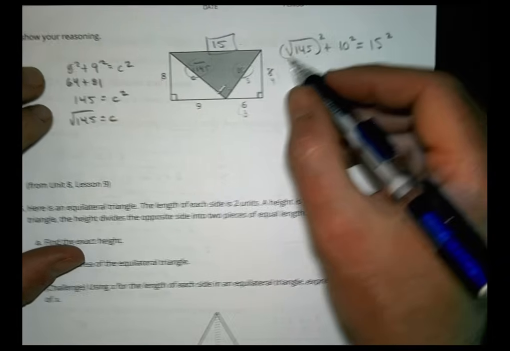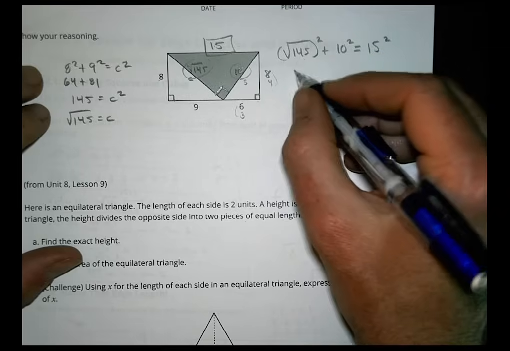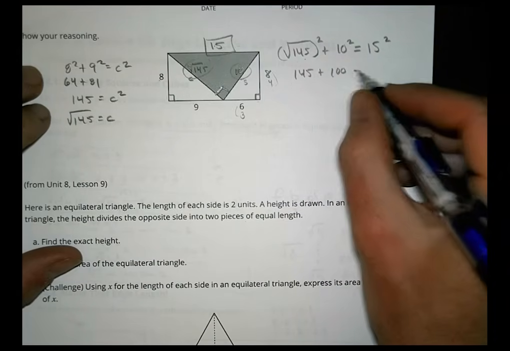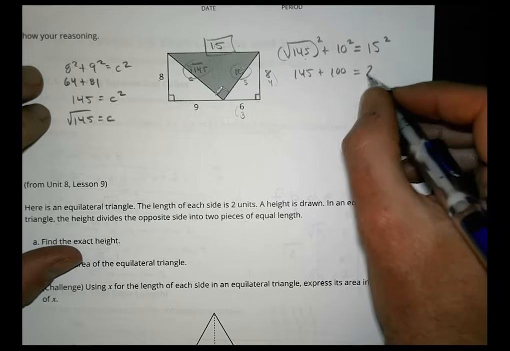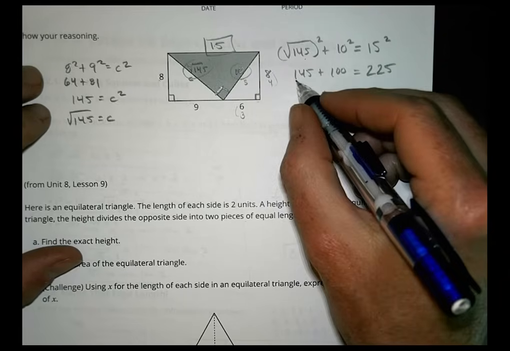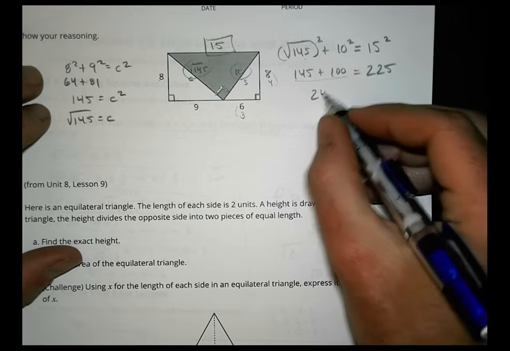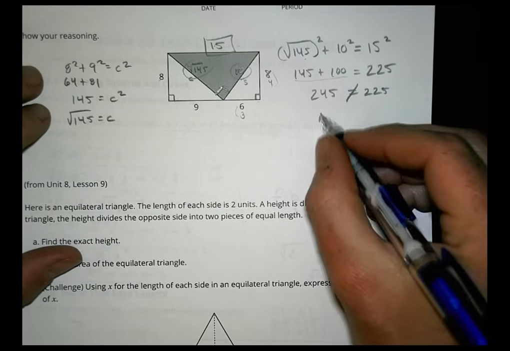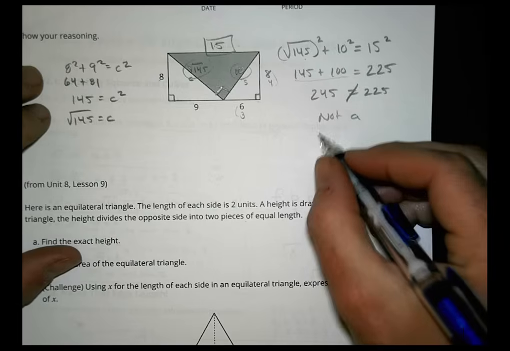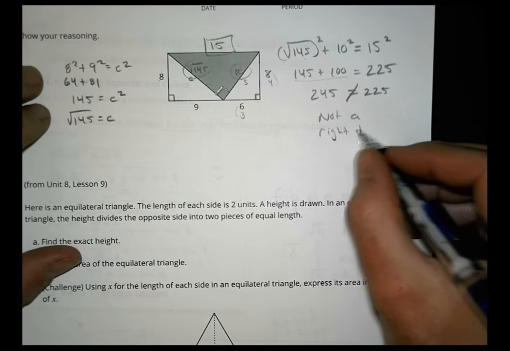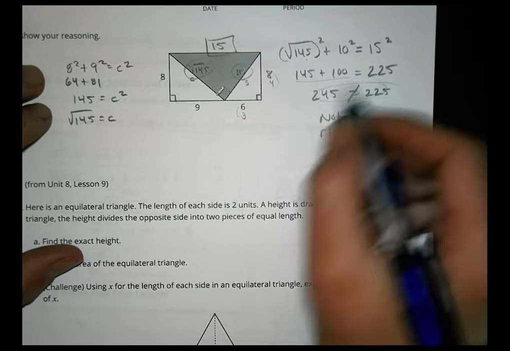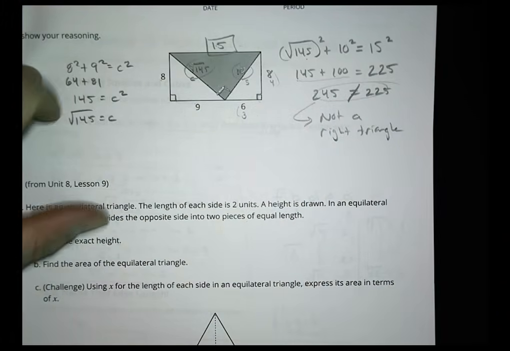Well, let's find out. Square root of 145 squared is 145, 10 squared is 100, and 15 squared is actually equal to 225. 145 plus 100 is 245, and that does not equal 225, so we would say not a right triangle. Because it's not equal, it's not a right triangle. If it was, it would be a right triangle, but it's not.